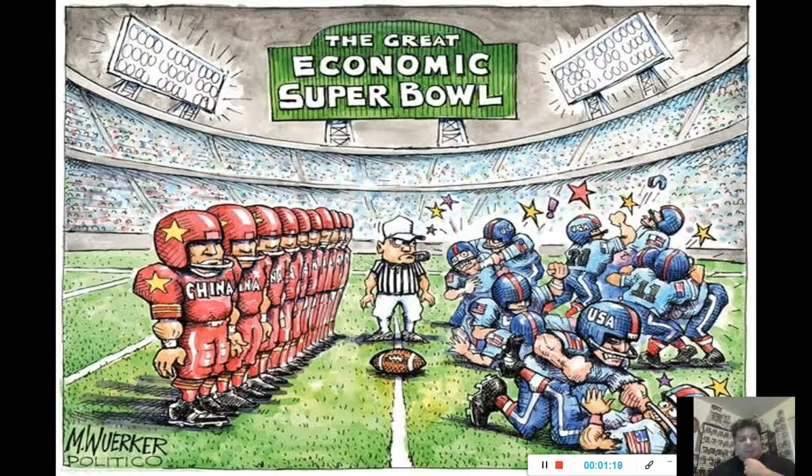So here's your warm-up picture. As you can see on top, it says the Great Economic Super Bowl. You see two countries right there. The first question says, what do you notice about the US and the China team? Besides one is red, one is blue, things like that, what do you notice about the teams? The second question says, what do you think this artist is trying to say about the US economic policies, based off this picture? Okay, so write your responses, pause the video, but we're moving on in 3, 2, 1.